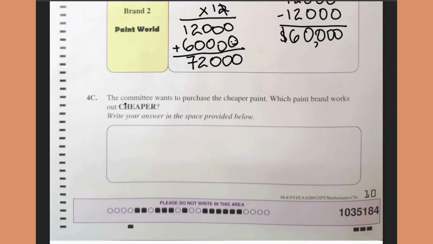Question 4C. The committee wants to purchase a cheaper paint. Which paint brand works out cheaper? Write your answer in the space provided. So the cheaper paint brand is the Highlight brand.